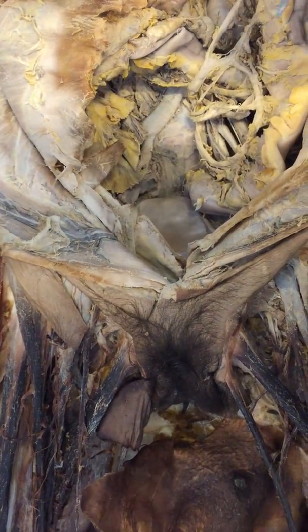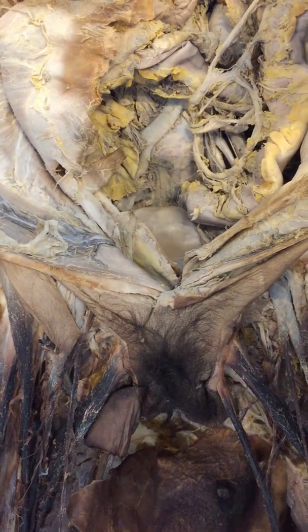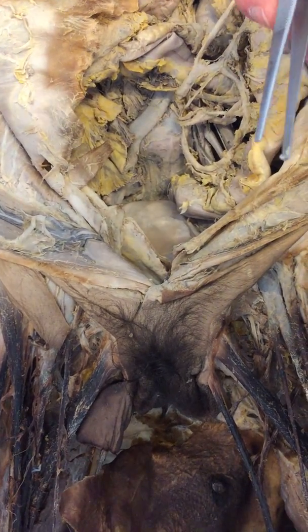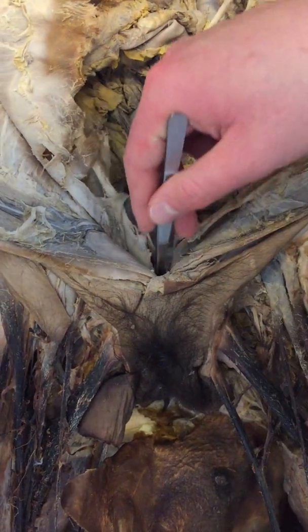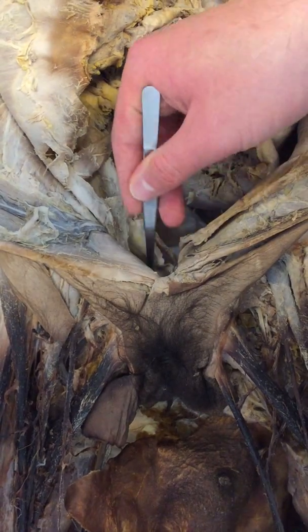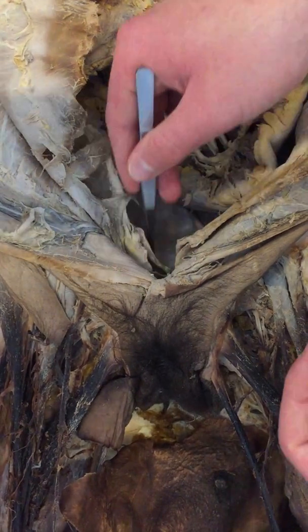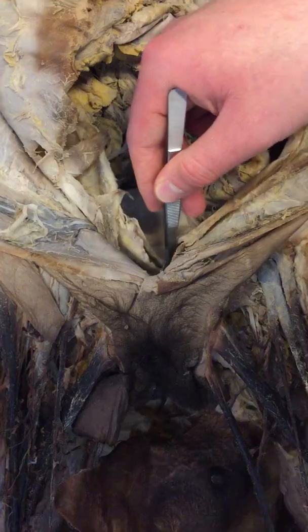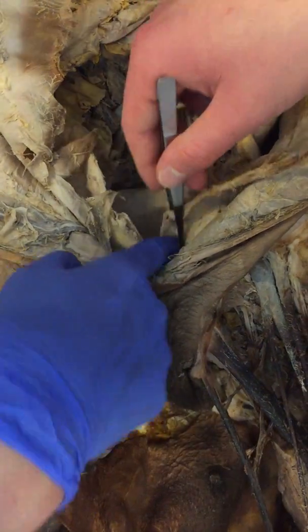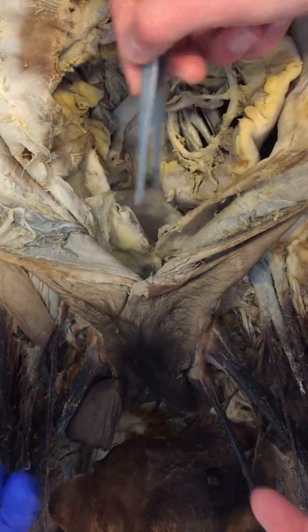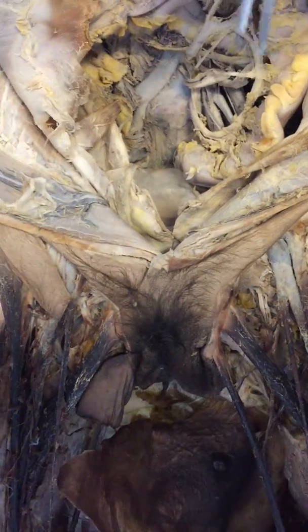And the retropubic space. I'm hearing silence. It's in front of it, so it's between the symphysis pubis and the anterior of, in this case, the uterus. And not the bladder. Well, you could also say the bladder if you want to make it a smaller space, but I would also stick to the uterus part.